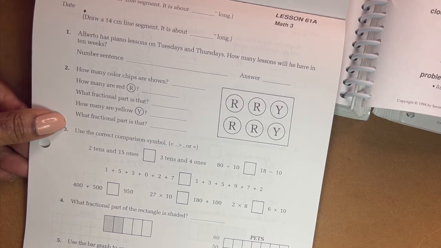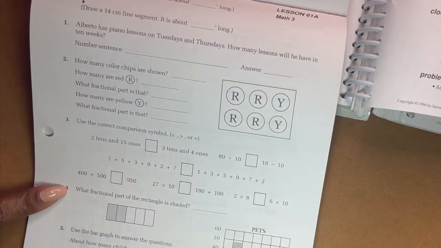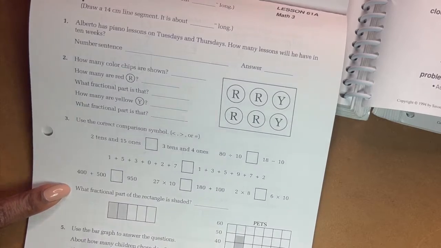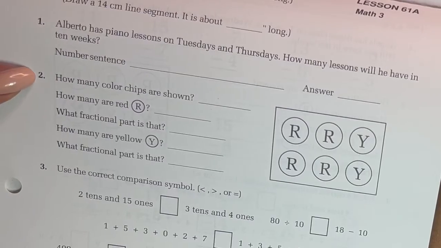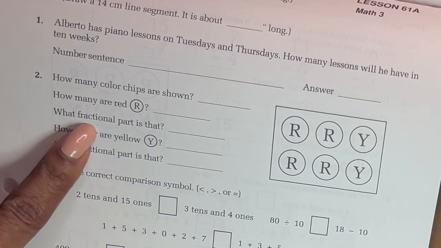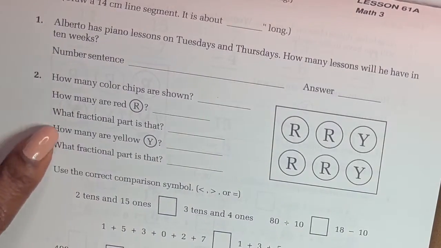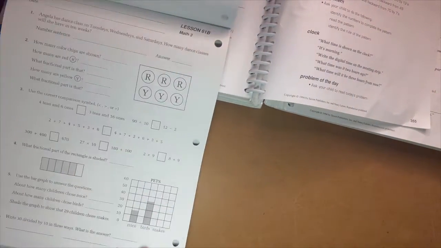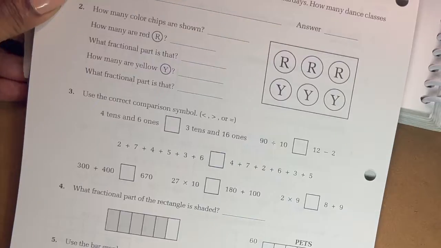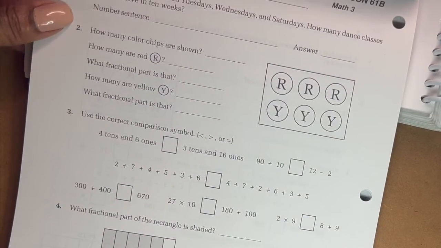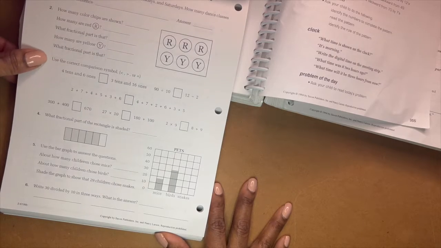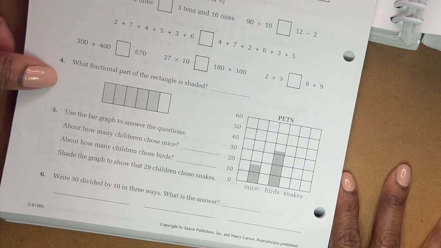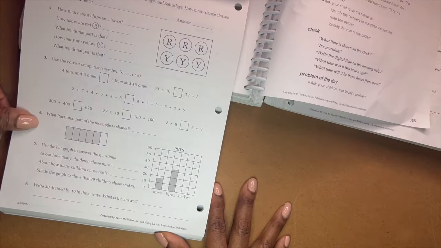61A. And we're looking for the fraction as a set, okay? And it looks like it is number 4. So you're really averaging, oh no, I take that back. Okay, number 2 has something regarding fractions. What fractional part is that, okay? So you have a couple of questions there. And then 61B, kind of the same questions, just about, okay? And then you have a fraction bar here, okay?